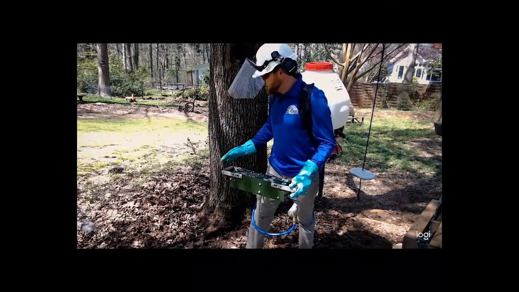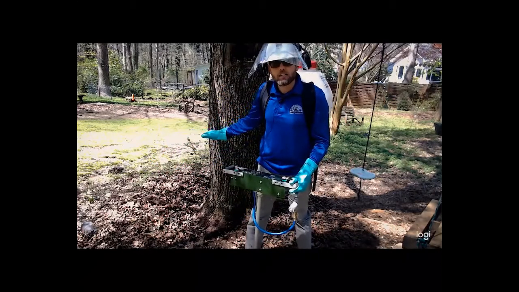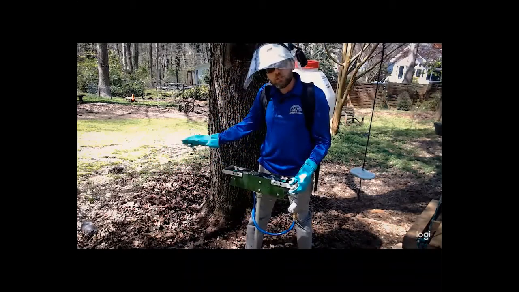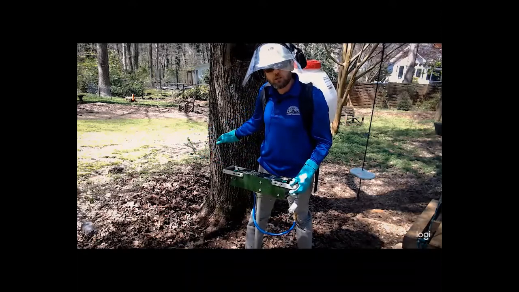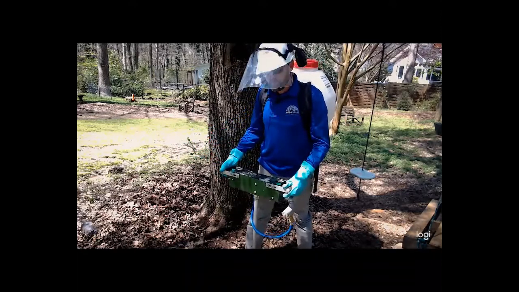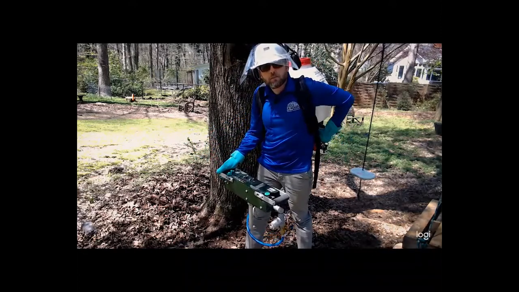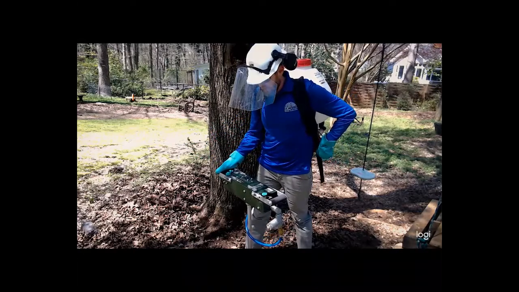So what I'm going to do is go around the tree injecting. I'm going to do 22 injection sites with even distribution around the base of the tree. So here we go. That's what we're going to do now. So I'll turn my pressure on, turn on my throttle, and here we go.